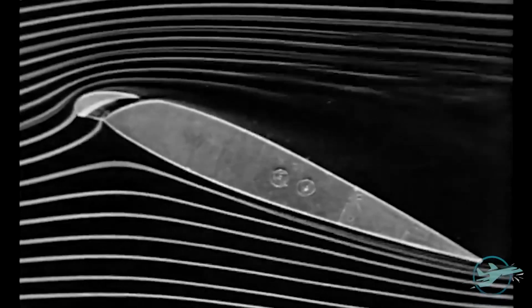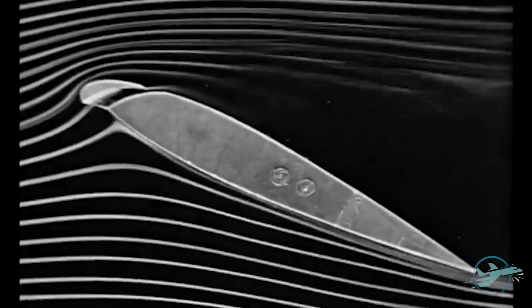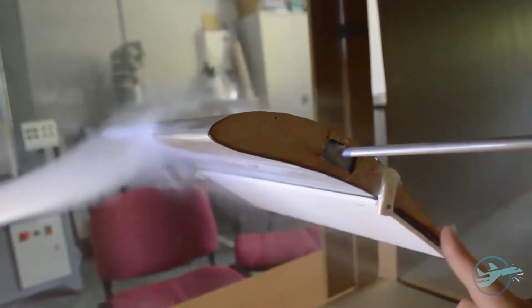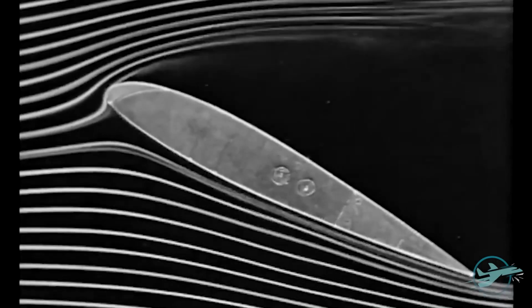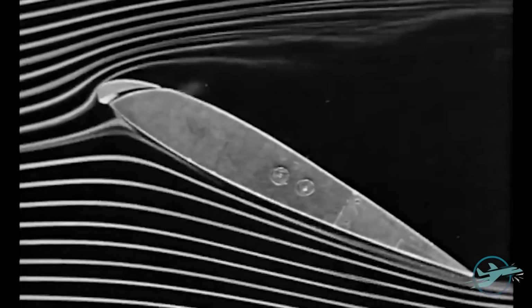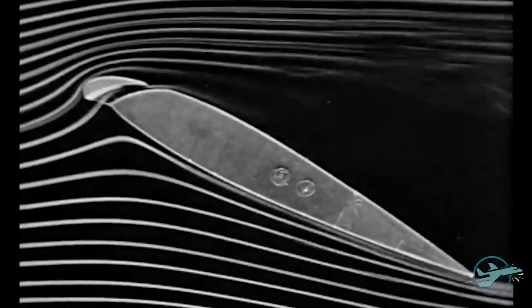For example, as I mentioned in this video, which I recommend watching, I discuss slats, flaps, and related topics. There you have the slats. You could clearly see that their function was to let high energy air enter the upper part of the airfoil, and what it did was prevent the airflow from separating, keeping it attached to the upper surface of the airfoil for a longer time.